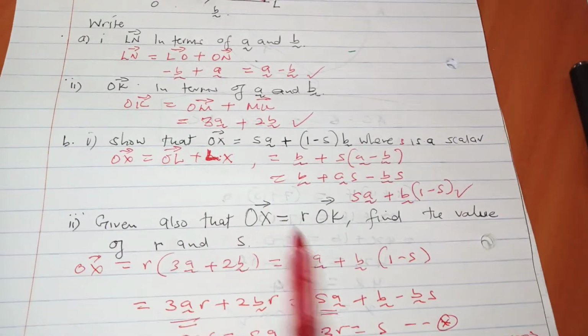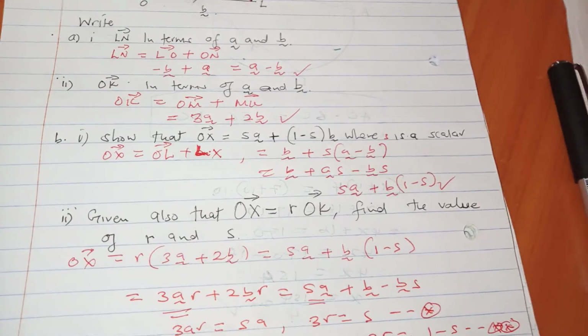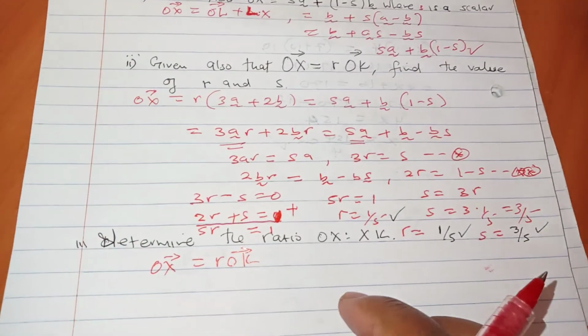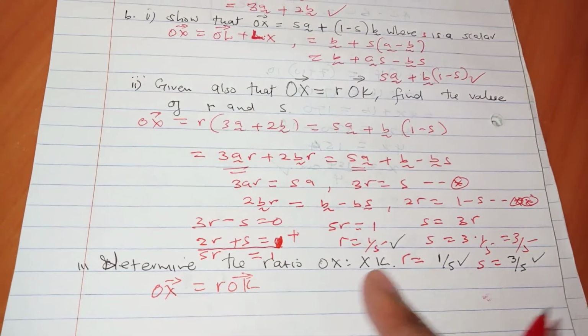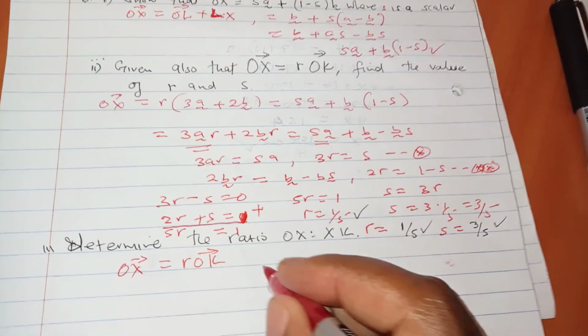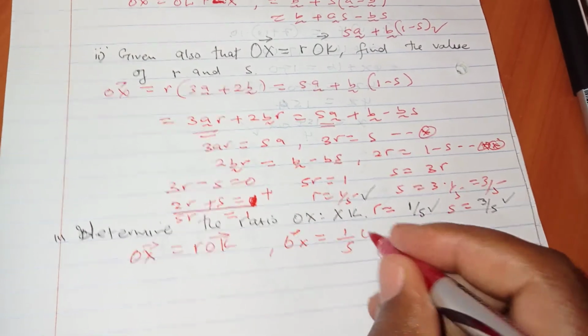So we have here our OX is R OK, but wait, what is our OK? OK is this line here, and our R is 1 over 5 from here. So we say OX is 1 over 5 OK.